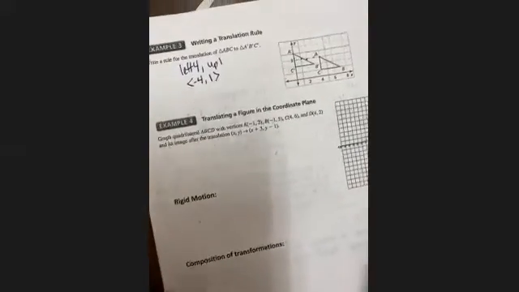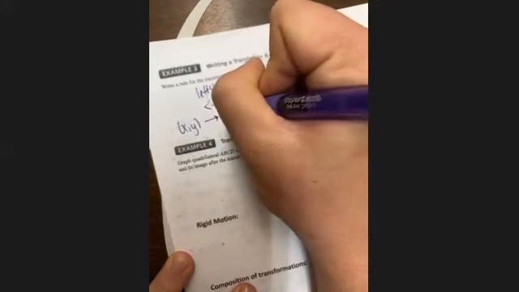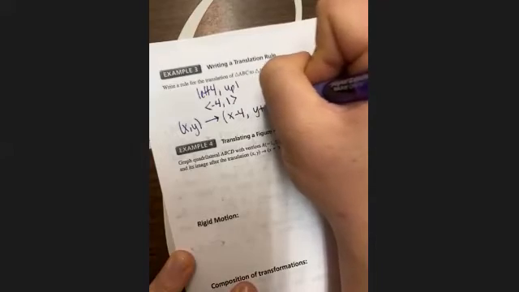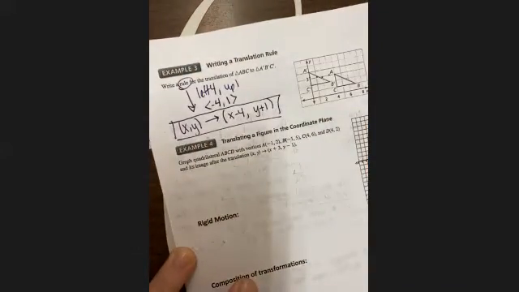In component form, that would look like -4, +1. Now I'm going to take that and make it into a rule. Whenever I make it into a rule, you start with x, y, but then you move it and do x -4, comma, y +1. That right there is your final answer. If it's asking for a rule, this is your final answer.